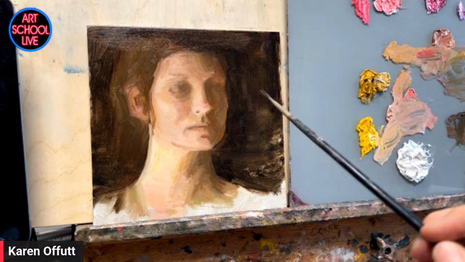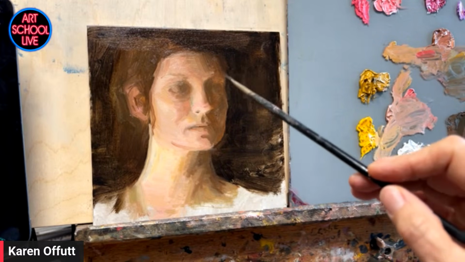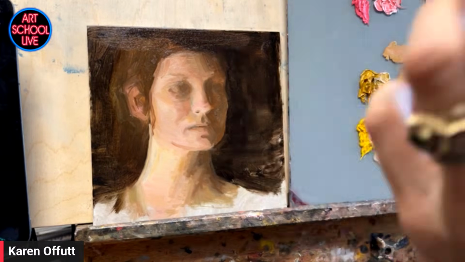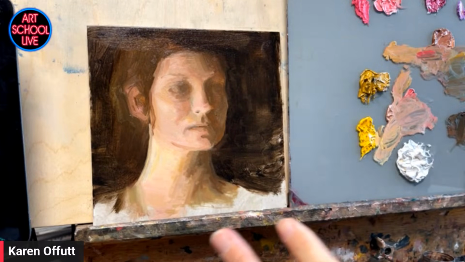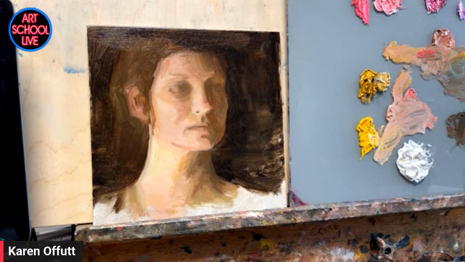What I want to do is lay down the average shadow shapes just to get the foundational structure of the form. And then I go in with the midtones and then the light tones, the average of the light and the average of the shadow.